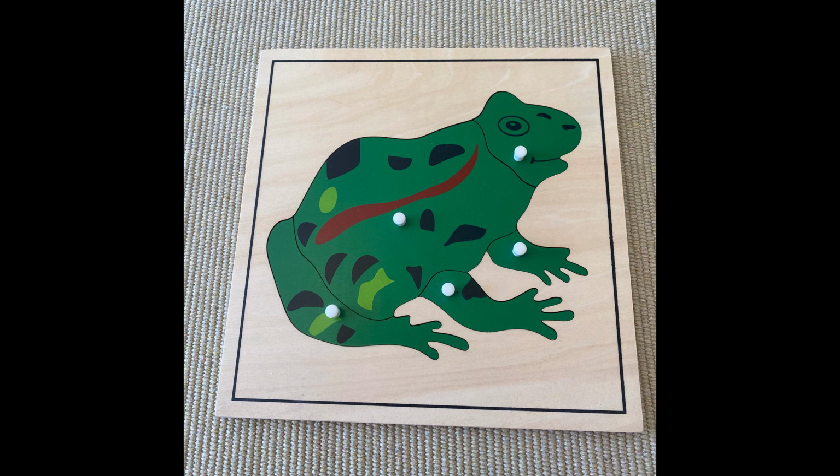In this video I will be introducing the child to the external parts of the frog activity. The materials required for this activity are a green amphibian folder and a frog puzzle.